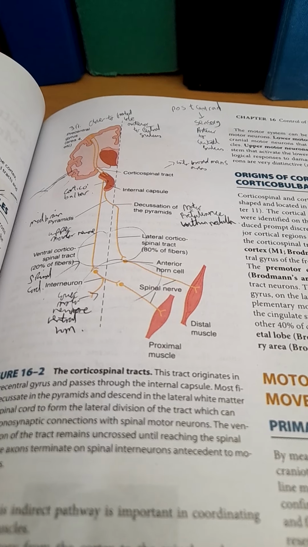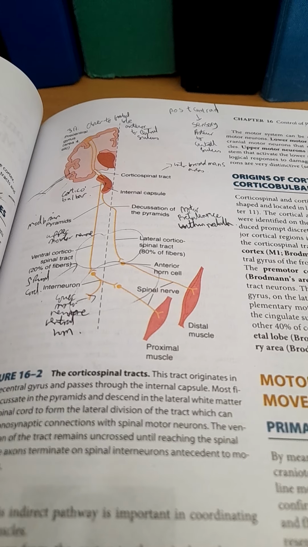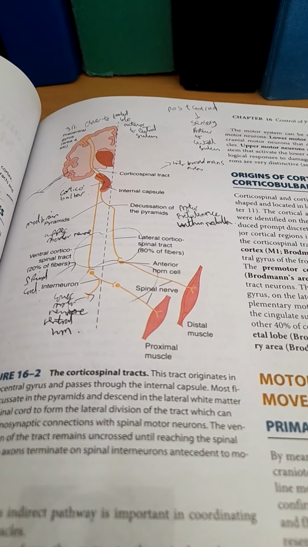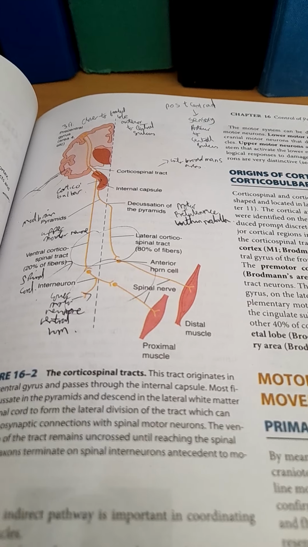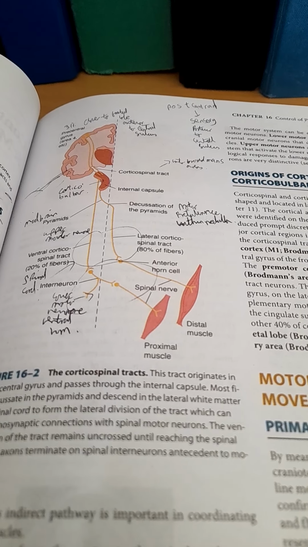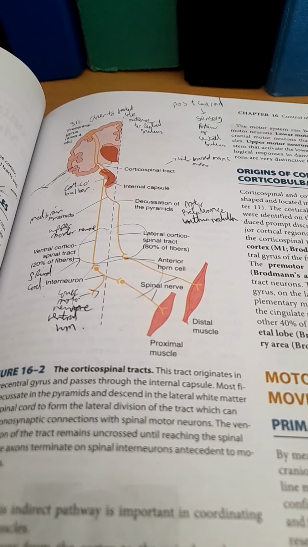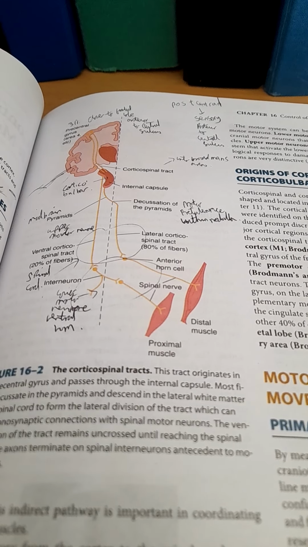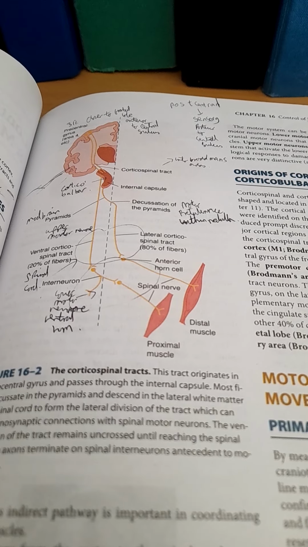of the posterior limb of the corona radiata, okay, and it goes down through the medulla, the midbrain, basically the area of the midbrain, and that's why it's called pyramid, because it's formed, there's like a motor protuberance within the medulla, giving it the name pyramid due to its shape.